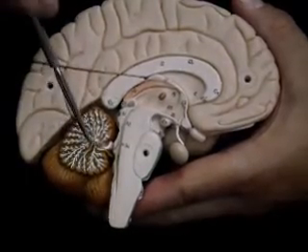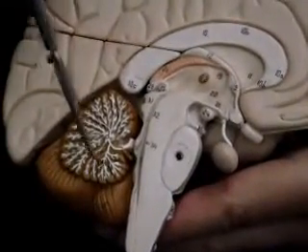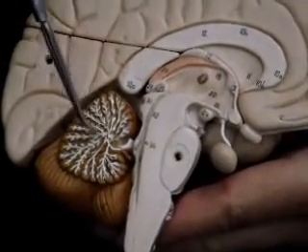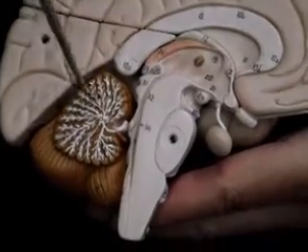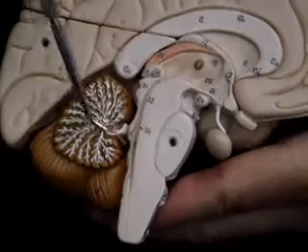And within the cerebellum, you can see these white lines coming out. This is known as the arbor vitae. Arbor means tree because it has a tree-like appearance, and vitae means life. It literally means tree of life, but that's found within our cerebellum.